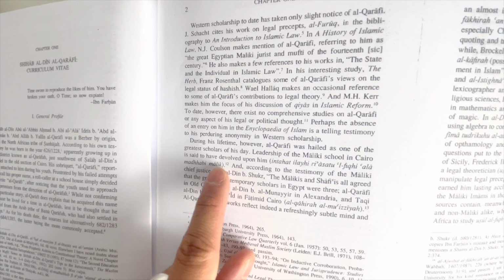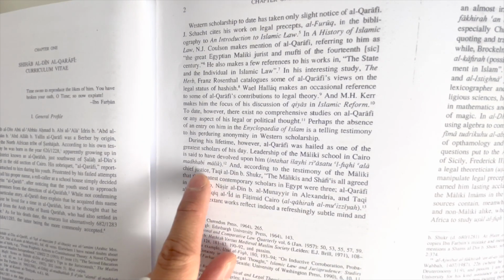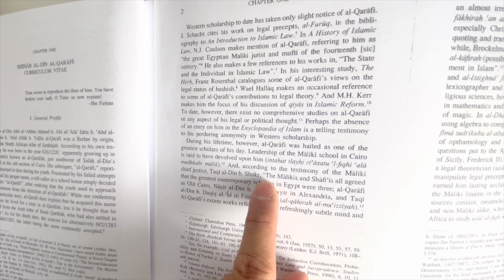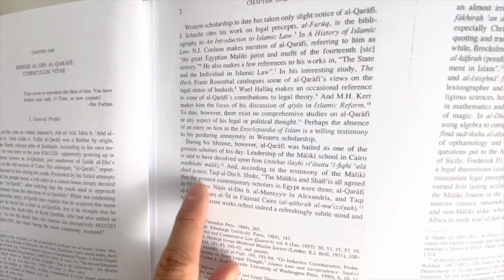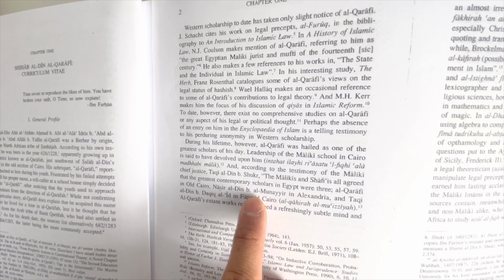انتهت إليه رئاسة الفقه المذهب المالكي, and according to the testimony of the Maliki chief Judge Taqiyuddin ibn Shukr, the Malikis and Shafis all agreed that the greatest contemporary scholars in Egypt were 3: al-Qarafi in Old Cairo, Nasiruddin ibn al-Munayyir in Alexandria, and Taqiyuddin ibn Daqiq al-Eid in Fatimid Cairo.